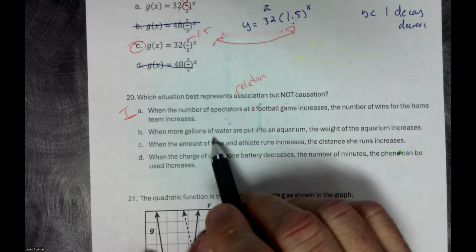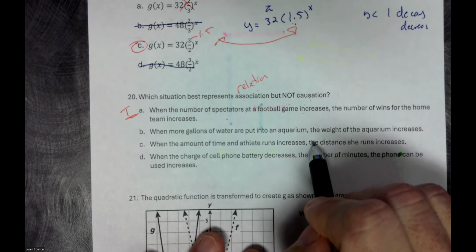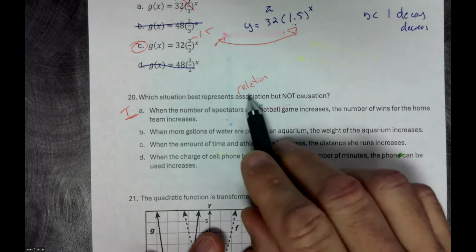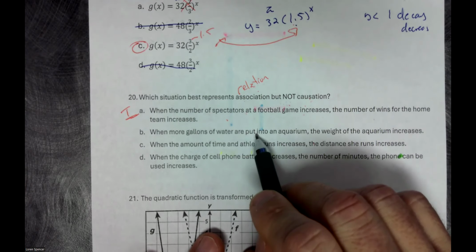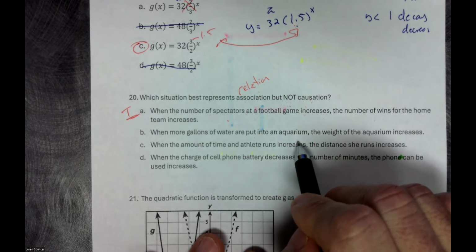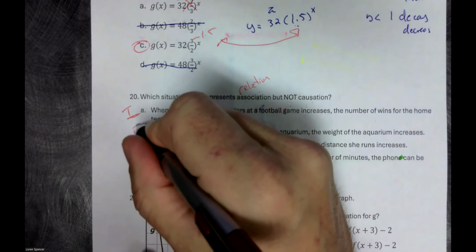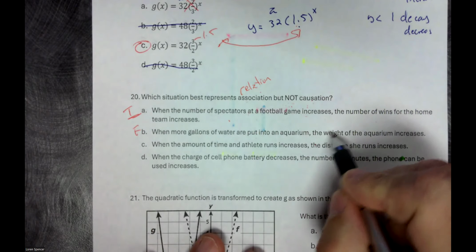Number B, when more gallons of water are put into an aquarium, the weight of the aquarium increases. Well, the more water you add, there is a relationship between them. As you add more water, it causes the aquarium weight to increase. But we're not supposed to have causation, so this one won't work because it causes it to increase.